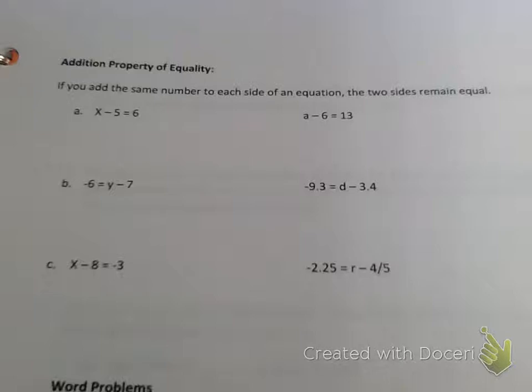Alright, so if you add the same number to each side of an equation, the two sides remain equal. So here, instead of subtracting, we're going to be adding.